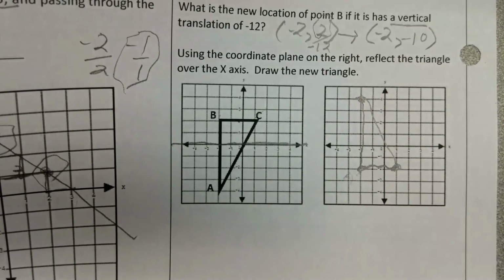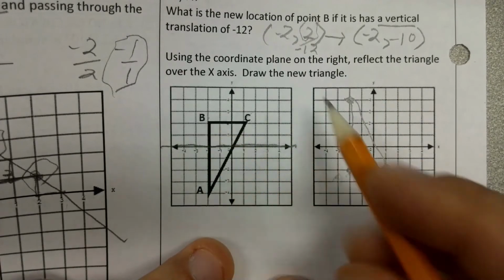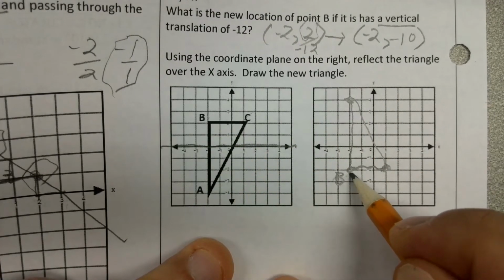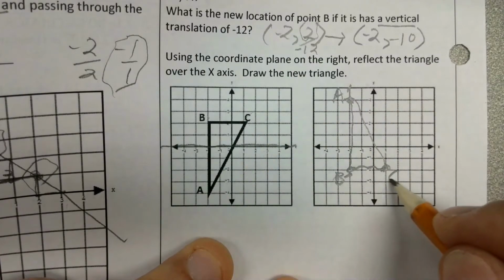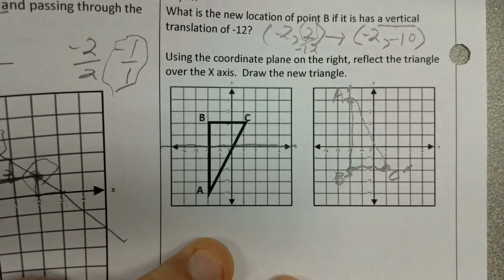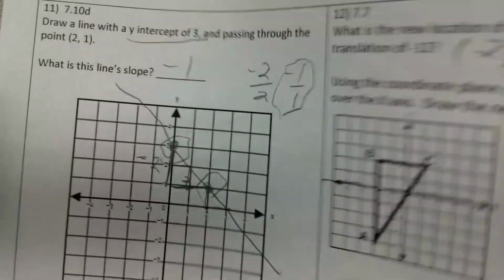I'm just demonstrating a common mistake a kid might make. Point B was above, now it's here. Point A was below, now it's up here. C was above, now it's below here. There you go. Now it's right. Let me know if you think I made a mistake. All right.